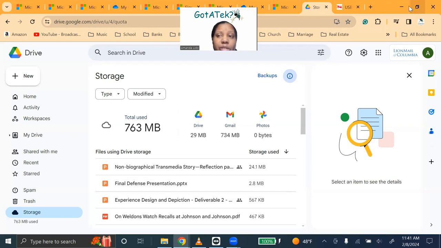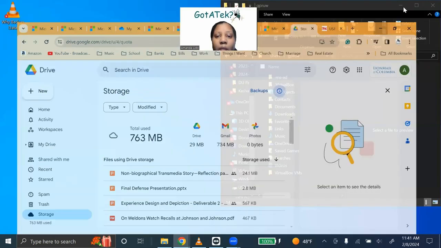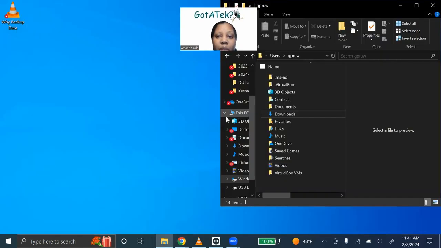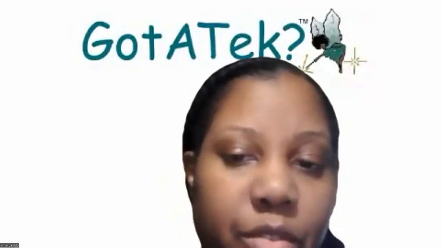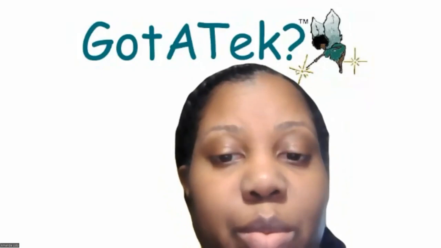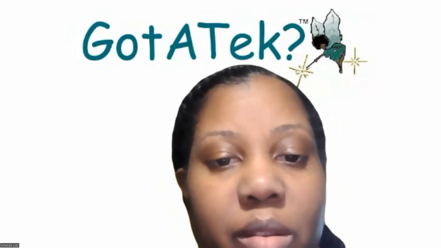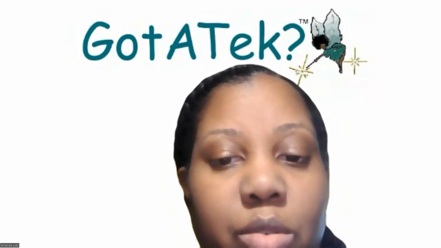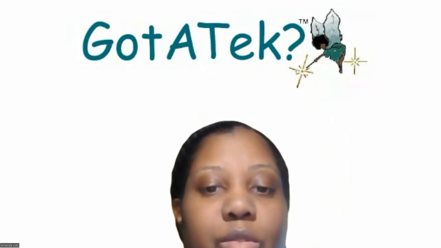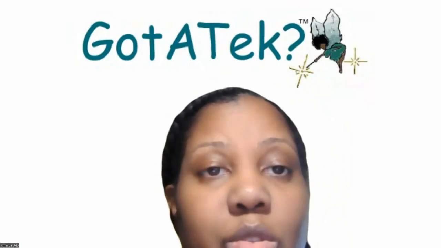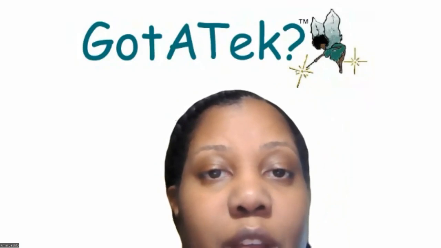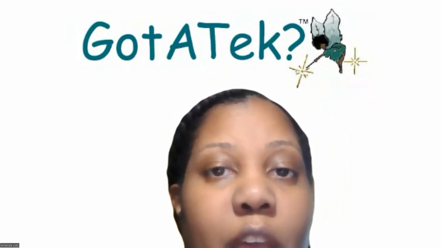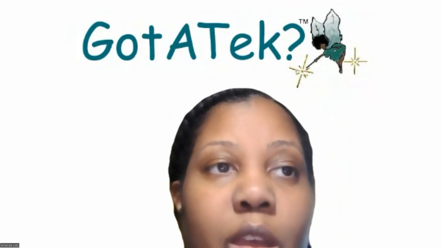There are also options if you are an Amazon Prime user. That subscription comes with unlimited photo uploads. So you can store an unlimited amount of photos on Amazon Photos if you have an Amazon Prime subscription.